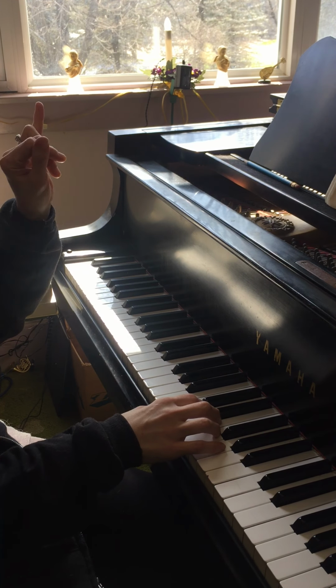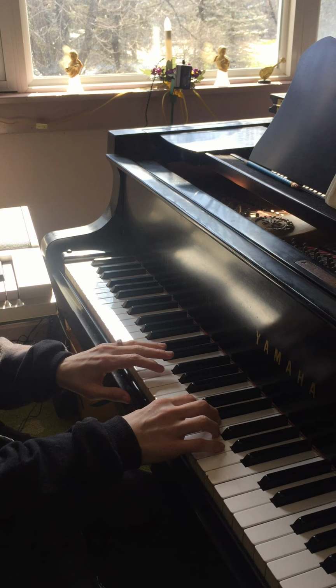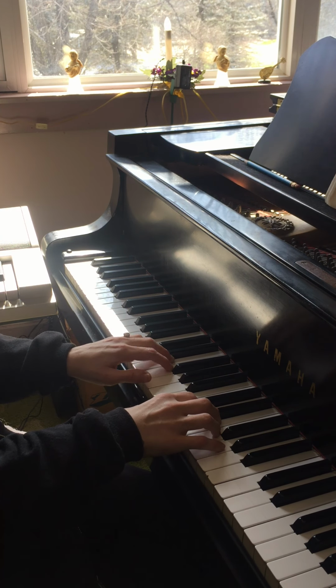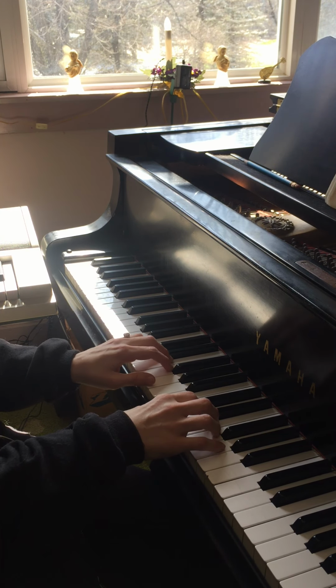So you're going to take your pinky finger, number 5, and place it on C, and then place each finger on each white key after that. And we're going to do the same thing we did.